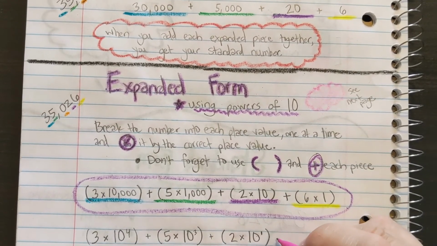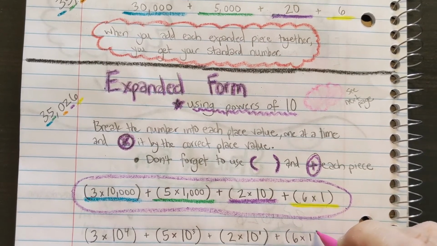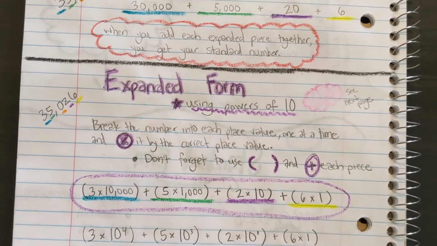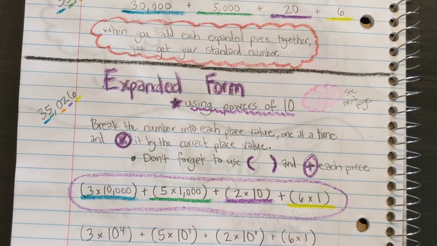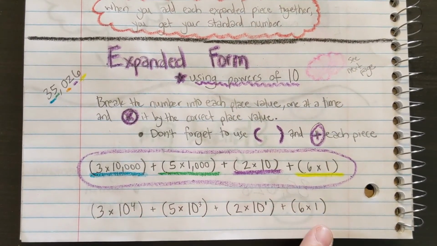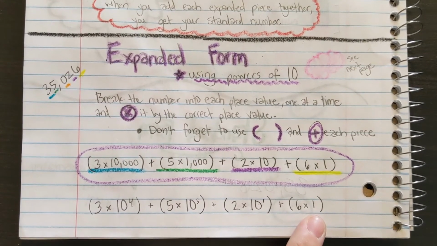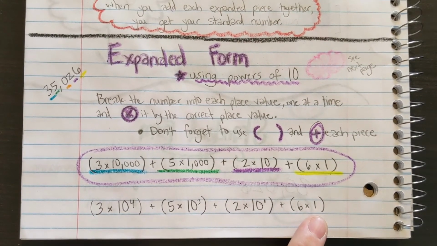And then it's just plus 6 times 1. Now, technically, this would be 10 to the 0th power, but you don't need to know that yet. And I'm just going to let you hang that out in your brain for a little while. But anytime a number is 1, it's 10 to the 0 power.